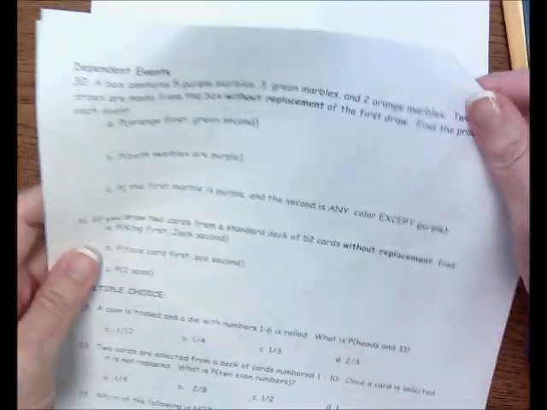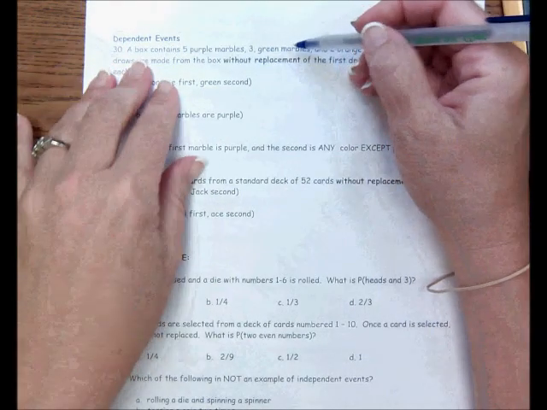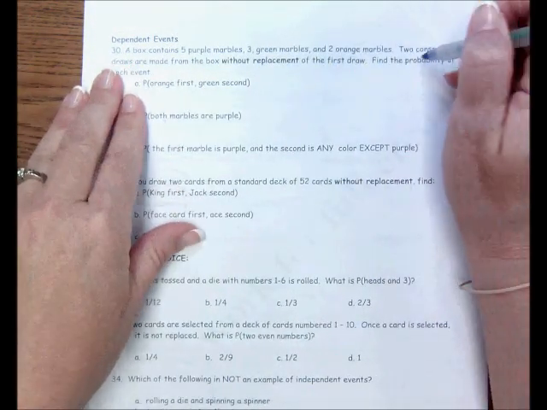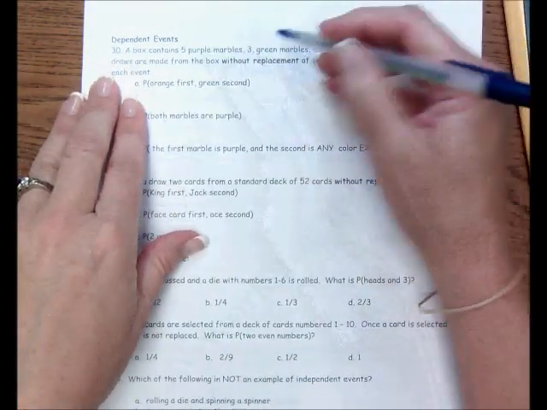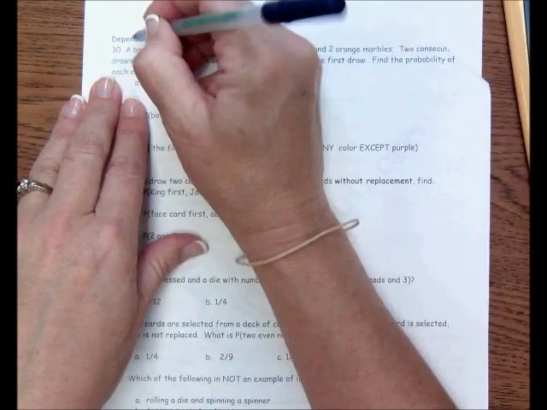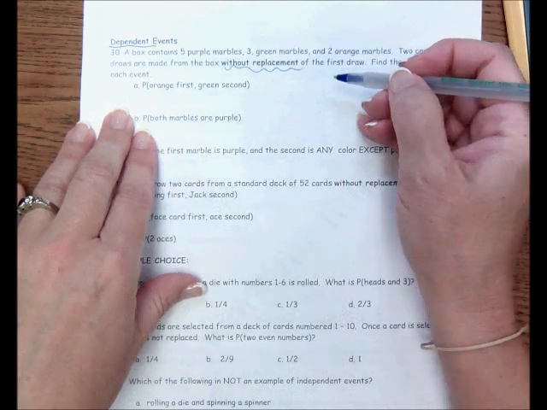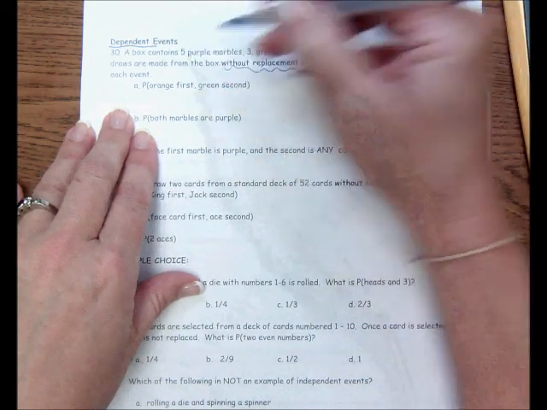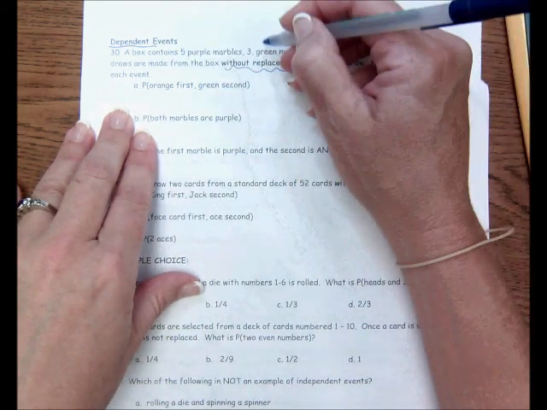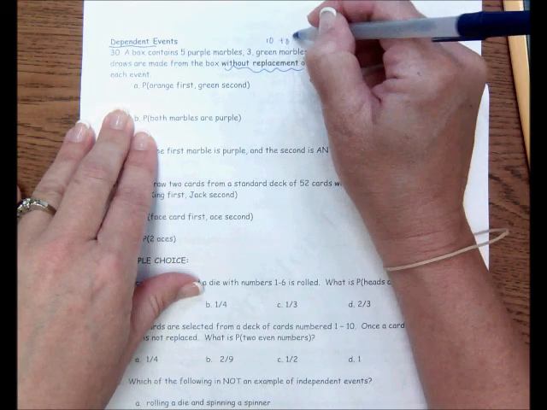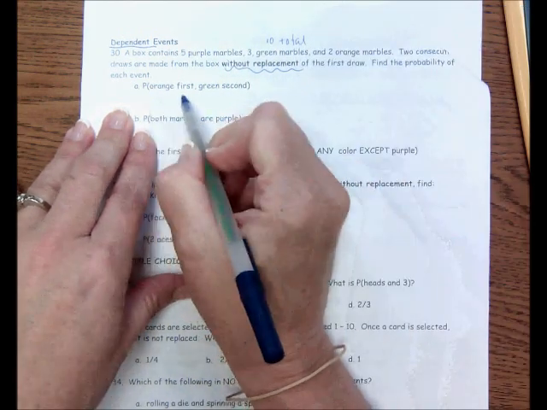we have a box contains 5 marbles, 3 green ones, 2 orange ones. 2 consecutive draws are made from a box without replacement, therefore it is dependent. Find the probability of each event. So I have 3 green, 5 purple, 2 orange, so a total of 10 marbles to begin with in the bag.